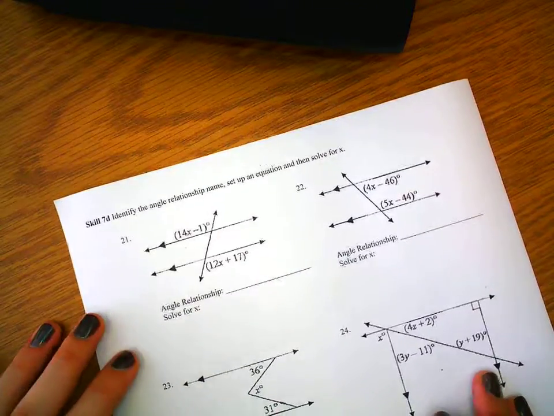Okay, that's the first page. So moving on to the second page. Now we're on number 21.